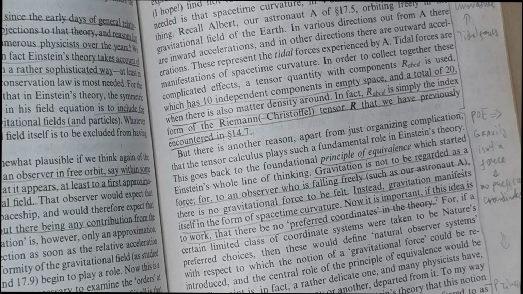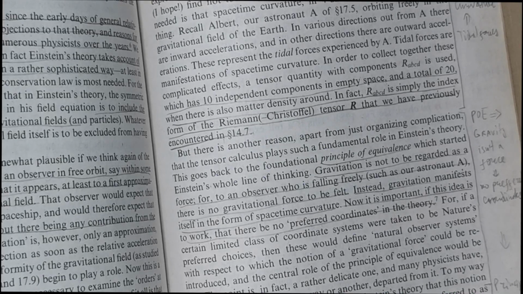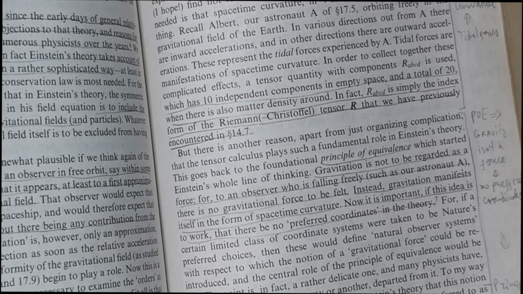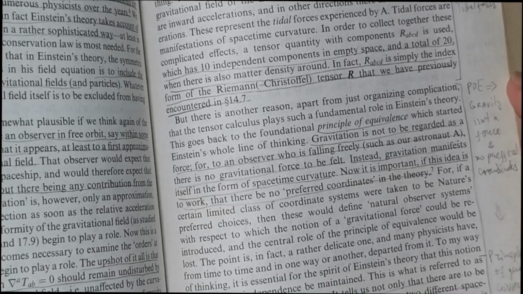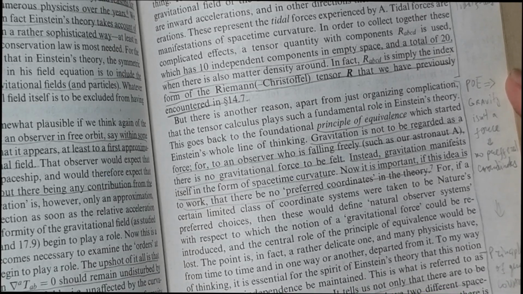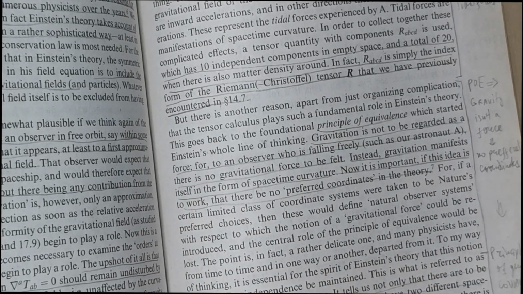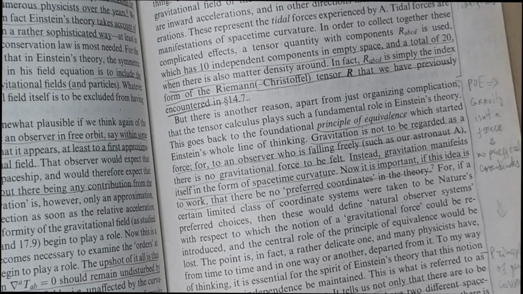Another perspective on that is that, from the principle of equivalence, gravitation is not to be regarded as a force for the observer who is falling freely.